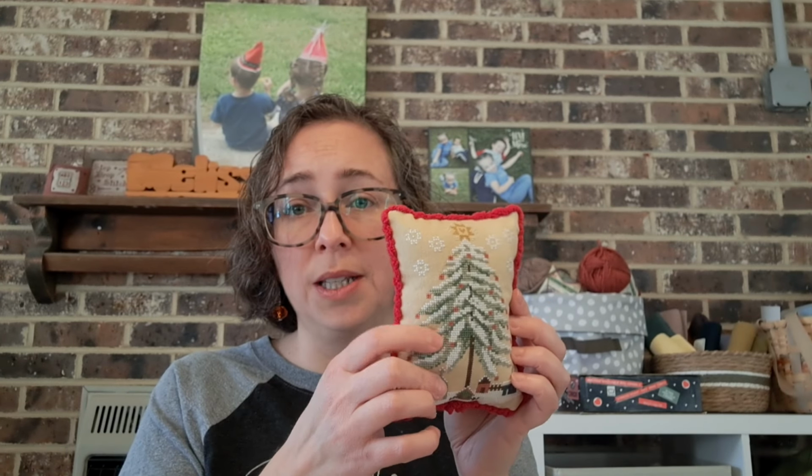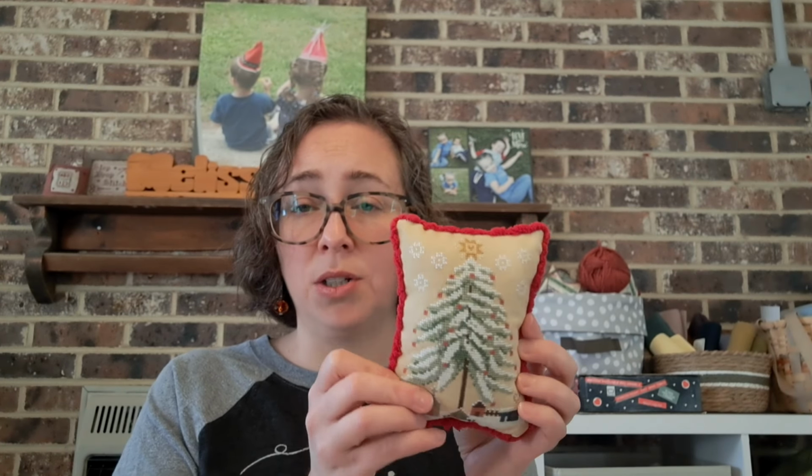And this Christmas fabric was one of the ones that I got, and I just thought the colors of the green and the red were more subtle, not like the traditional bright red and green for Christmas, and it really matched the subtle greens and reds that I used in my chart, so I thought it would be a great backing for it.